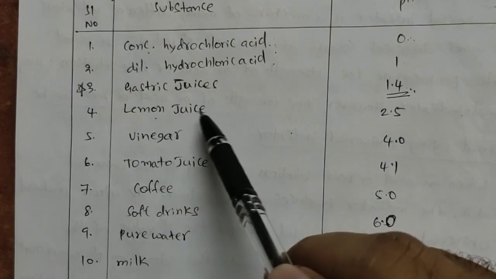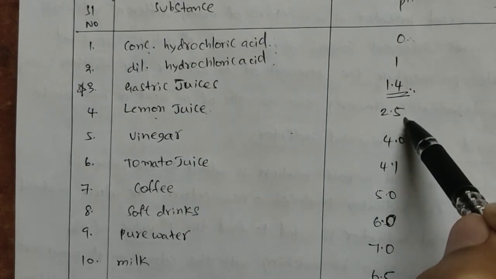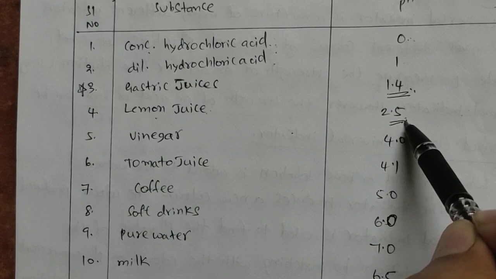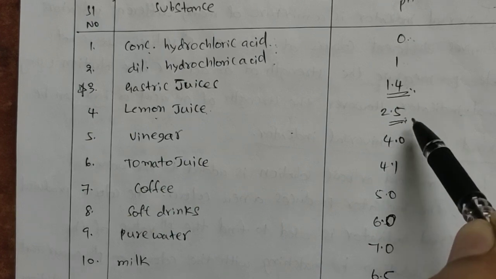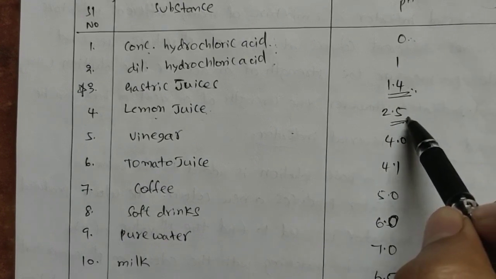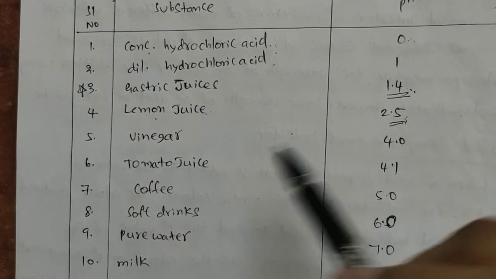And next, lemon juice. It has a pH of 2.5. So by looking at this value, one can say lemon juice is also a strong acid. Why? The acids having pH 0 to 3 are called strong acids. So lemon juice with pH 2.5 is also a strong acid.